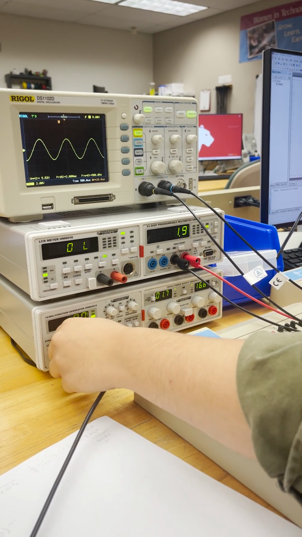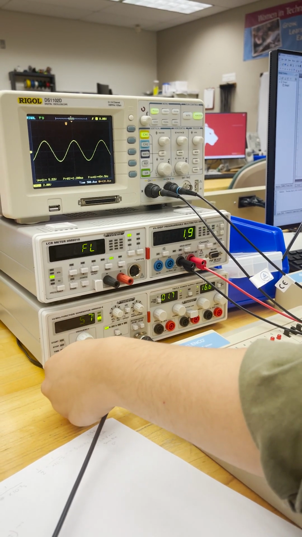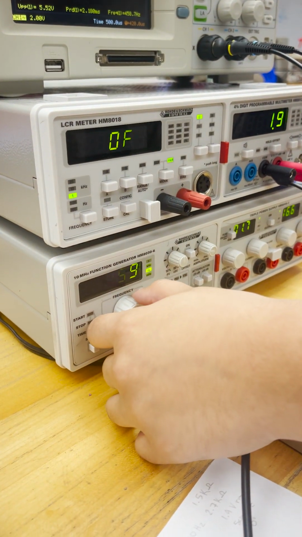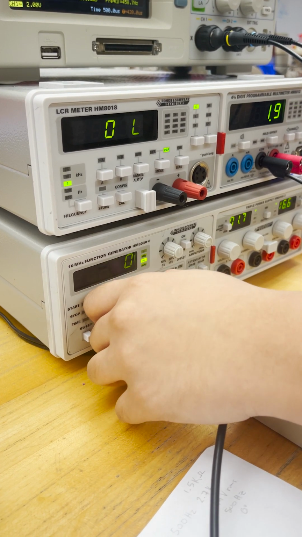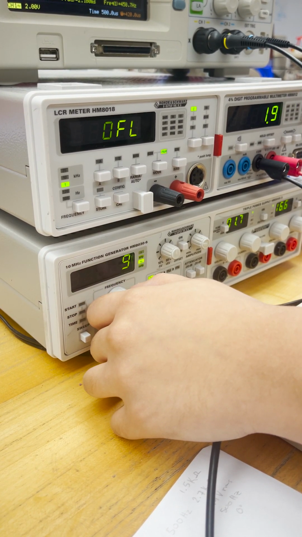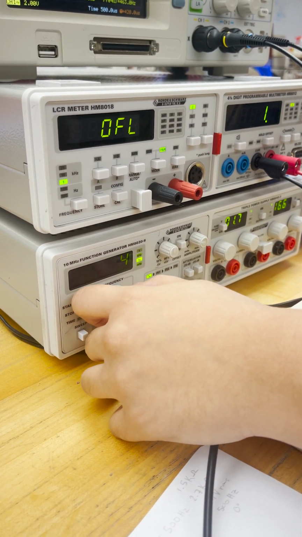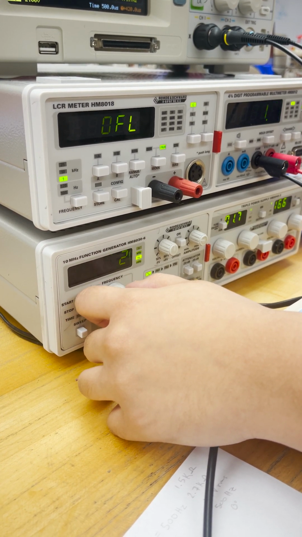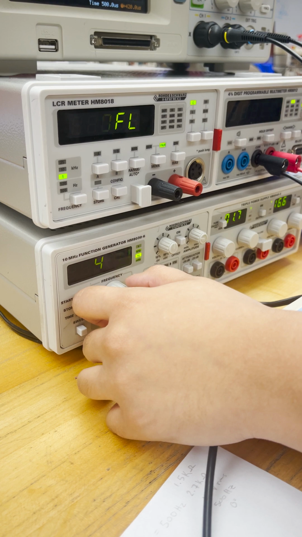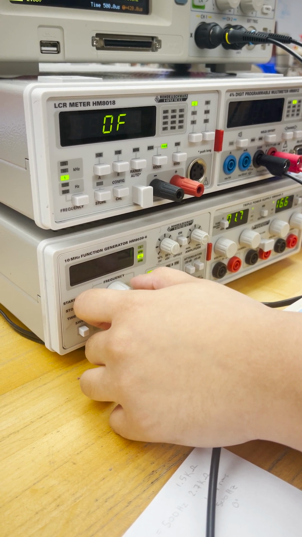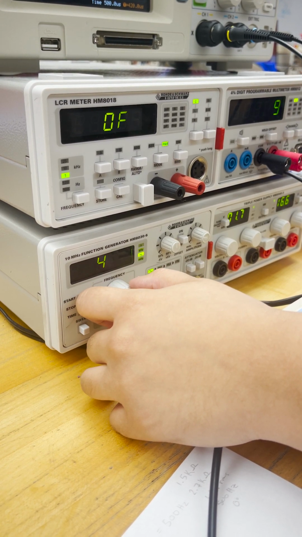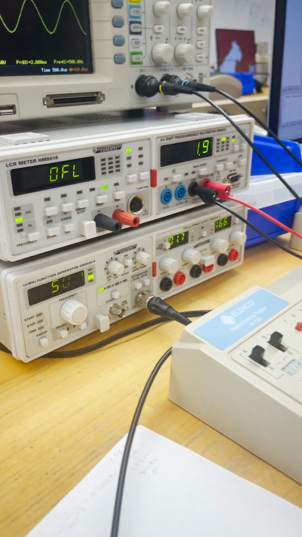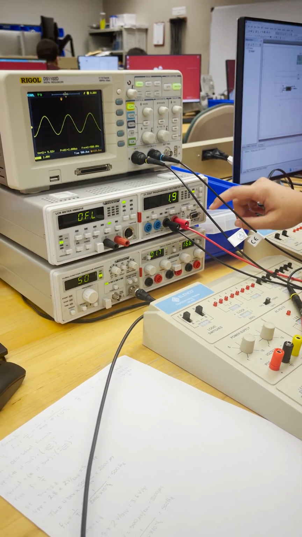If this wasn't at 500 already, we would just mess around with the frequency knob, make sure it's set. We want to get it as close to as possible.